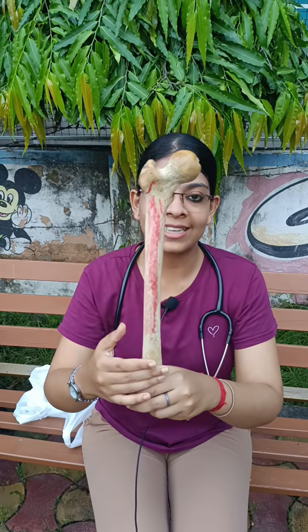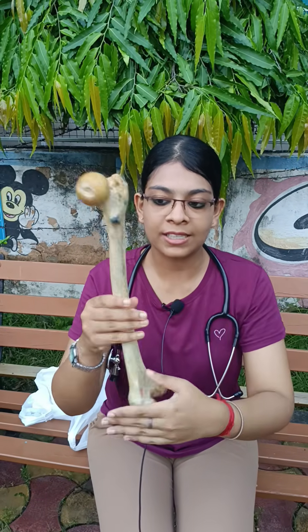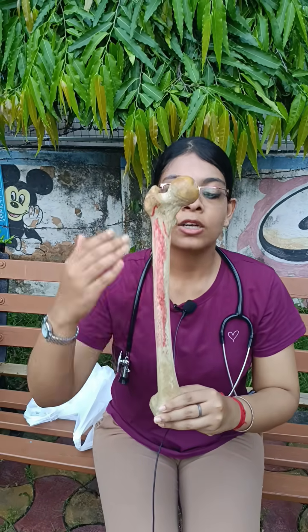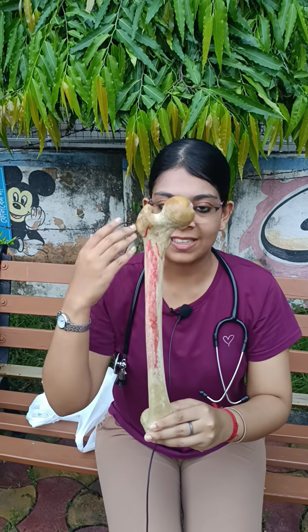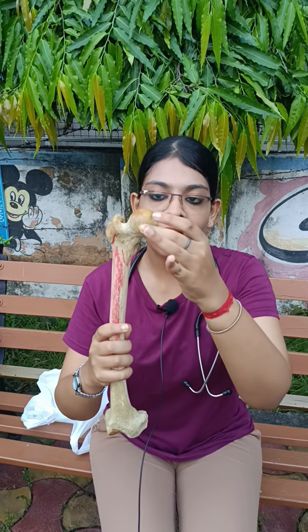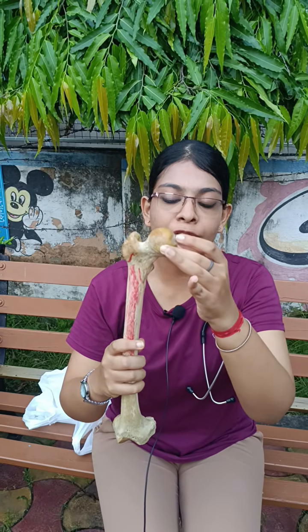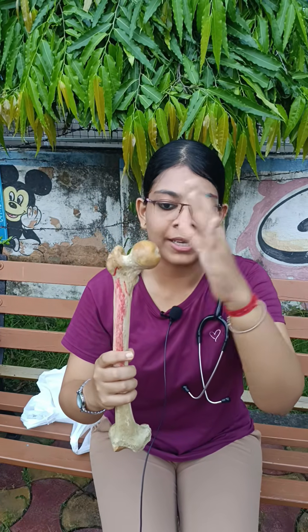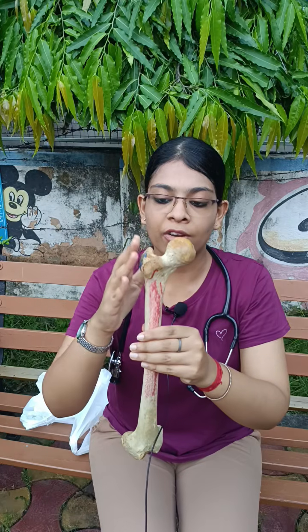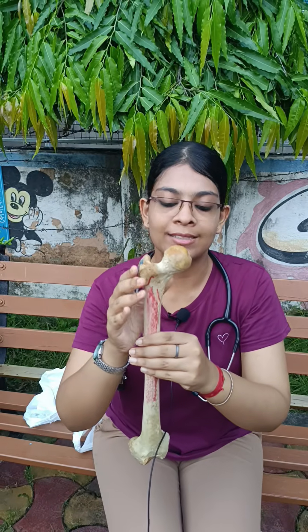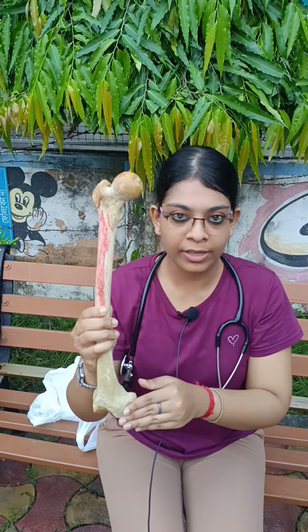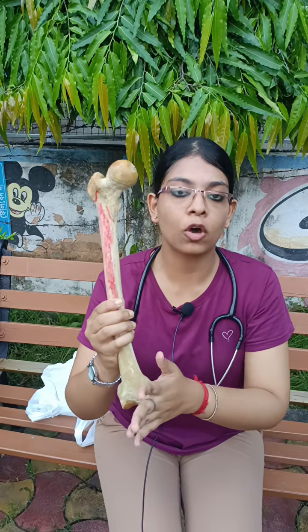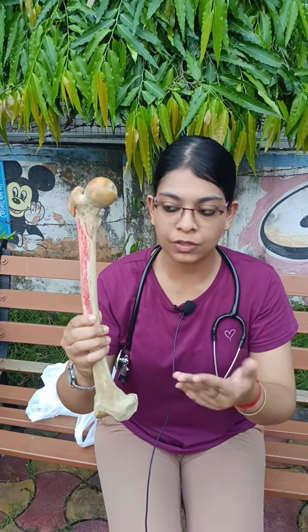You have the entire shaft, which is convex anteriorly, concave posteriorly. The convex side should face the examiner. The concave part will face you. Here you have the head of the femur, which is the two-thirds facing medially. The greater trochanter facing laterally forwards, lesser trochanter backwards medially. Here you have the medial condyle towards the medial side, which is a larger one.